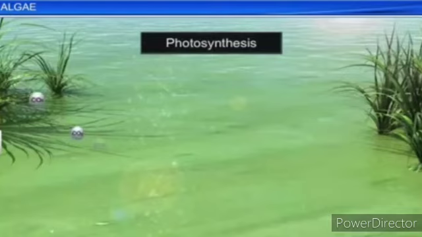Algae are useful to man in a variety of ways. At least half of the total carbon dioxide fixation on Earth is carried out by algae through photosynthesis because they are chlorophyll-bearing organisms. Being photosynthetic, they increase the level of dissolved oxygen in their immediate environment.